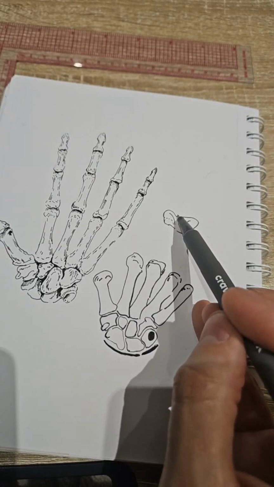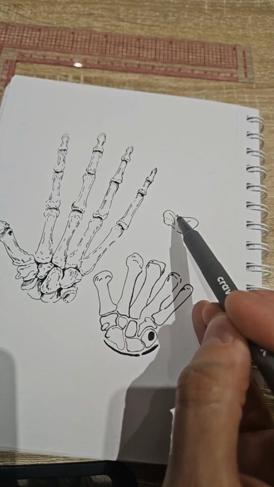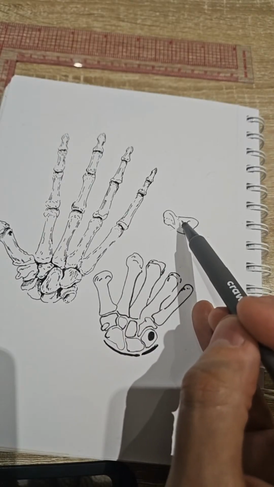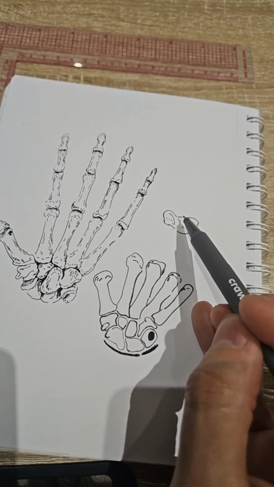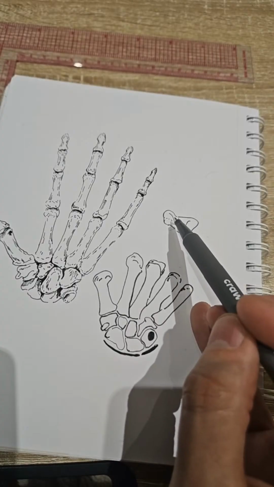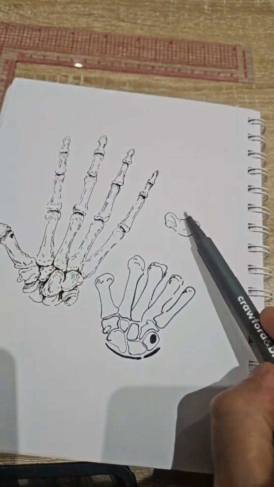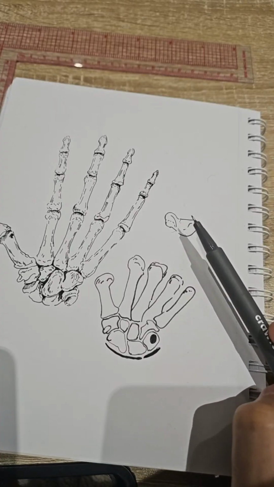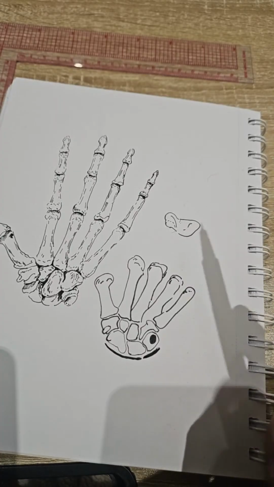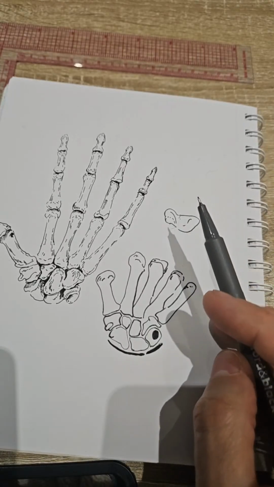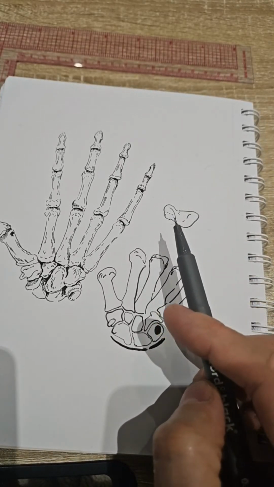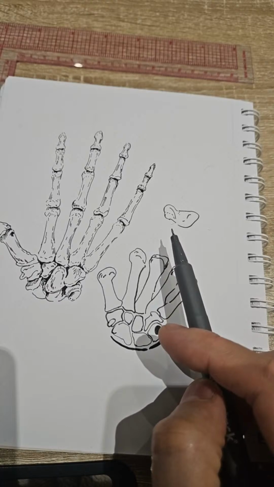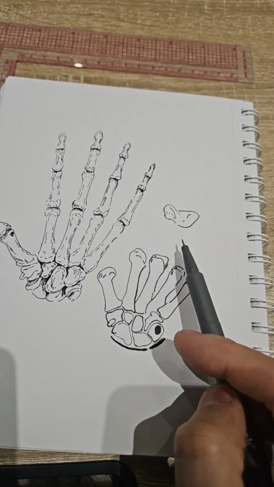You can see here that there is a narrow waist, which is the biggest issue about this bone, because this waist can easily break during a trauma, so it's quite often fractured. And it has a tubercle on the palmar surface.